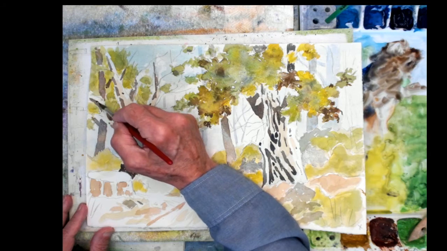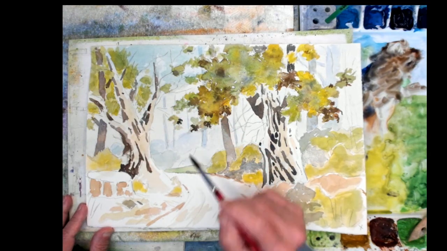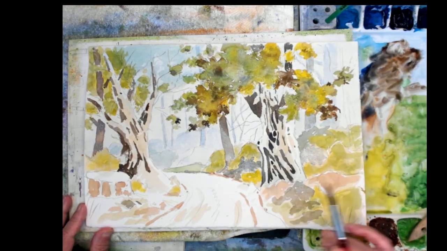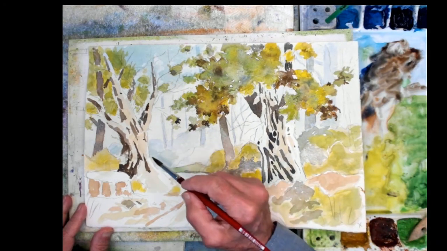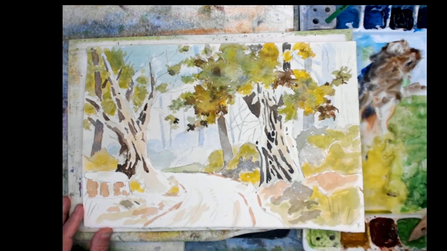One thing, basically what an artist tries to do is make something interesting in the painting so that you go back and look at it again and again and find something different. That's the objective of the artist.